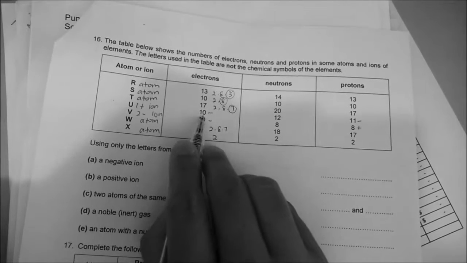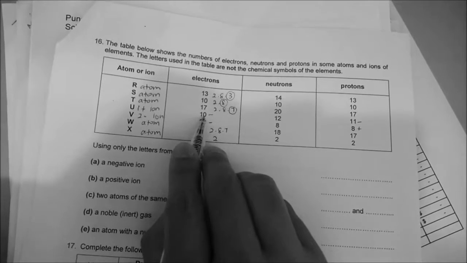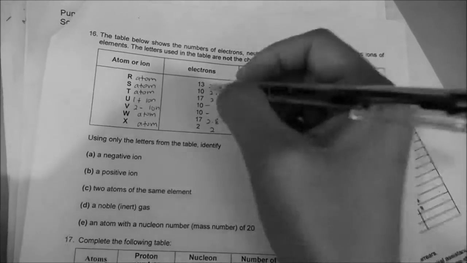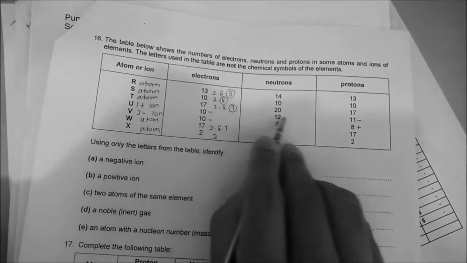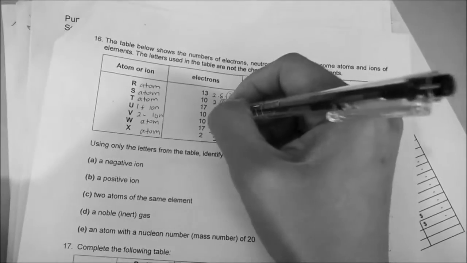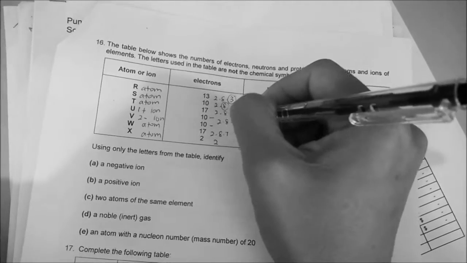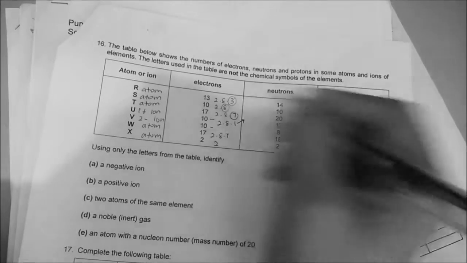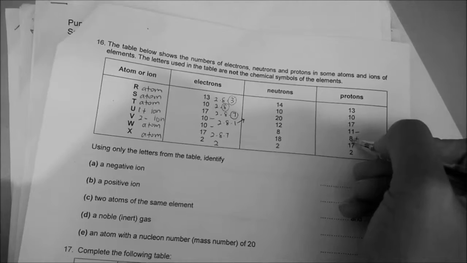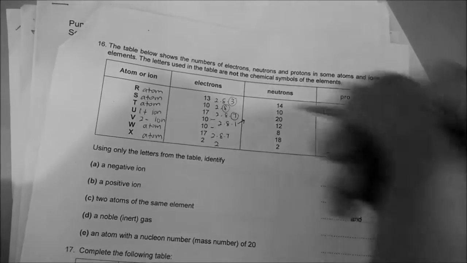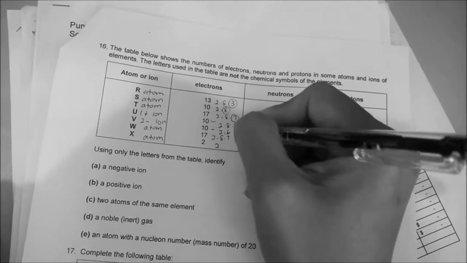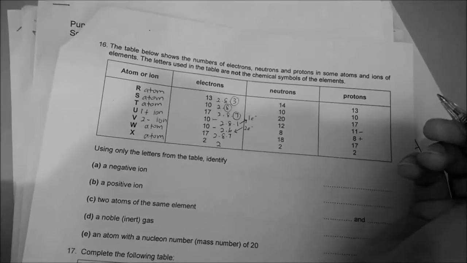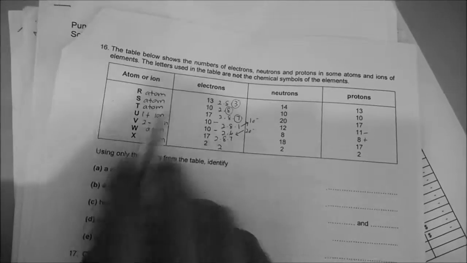Now you can do the same for ions, only that you should not be looking at the number of electrons here, because this one means that it already lost 1 electron. This one already lost 2 electrons. So initially, I can look at the proton number, 11. It has 11, but this atom actually lost 1 electron to form 2,8. That's why they have 10 electrons. This one has 8 protons, which means that it should have 8 electrons, but it gained 2 electrons. That's why it is a negative 2 ion.